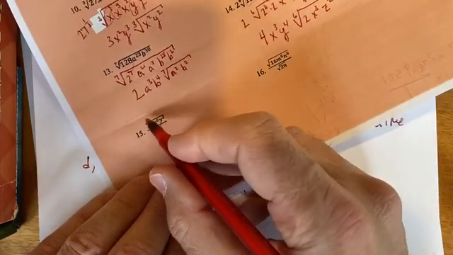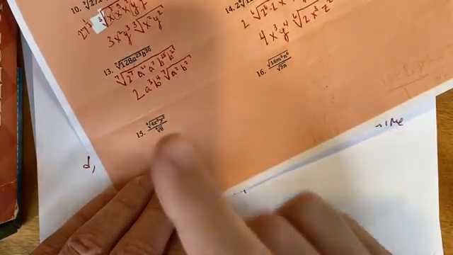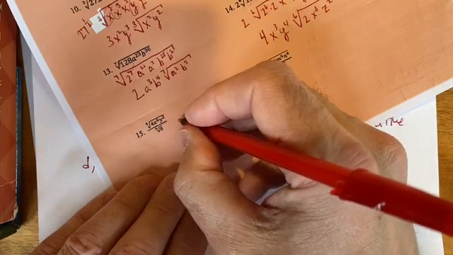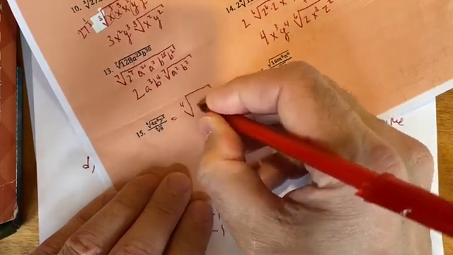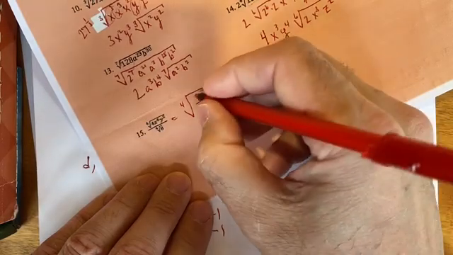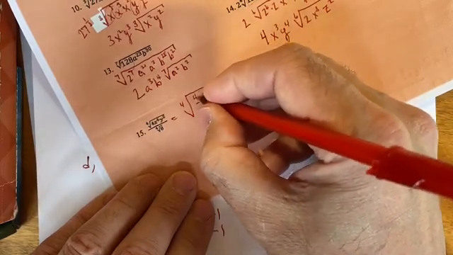Now, when you have a fraction, you could rewrite this as the whole thing under one root.